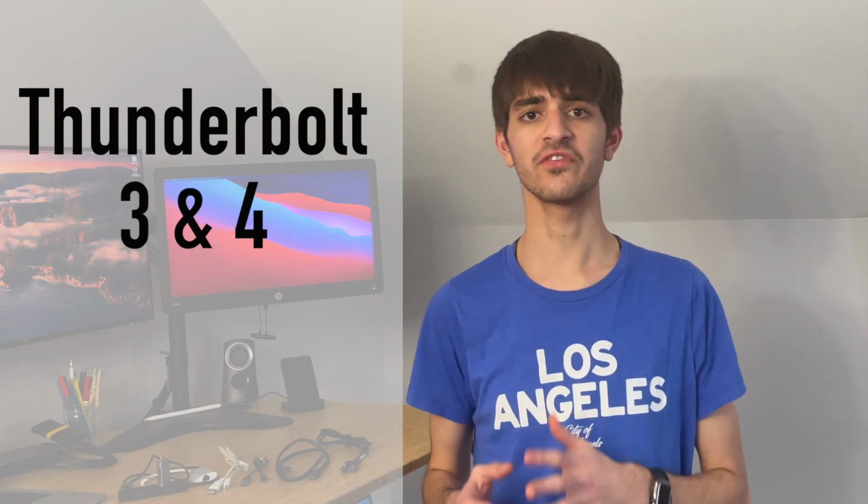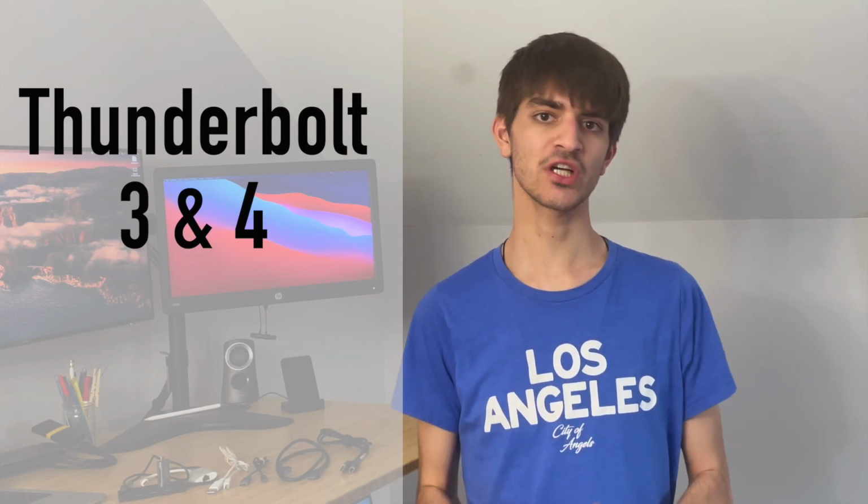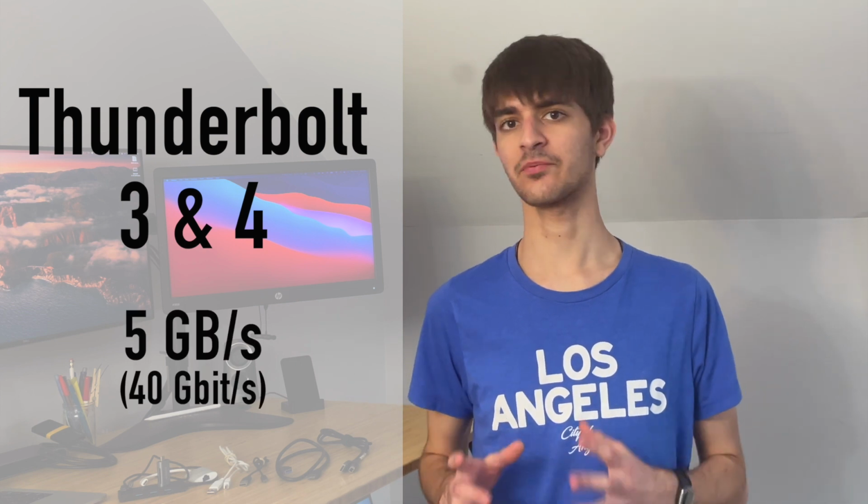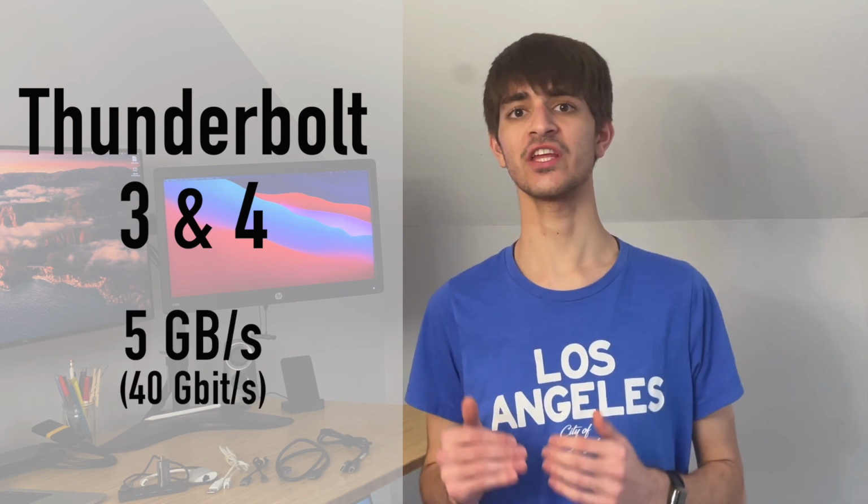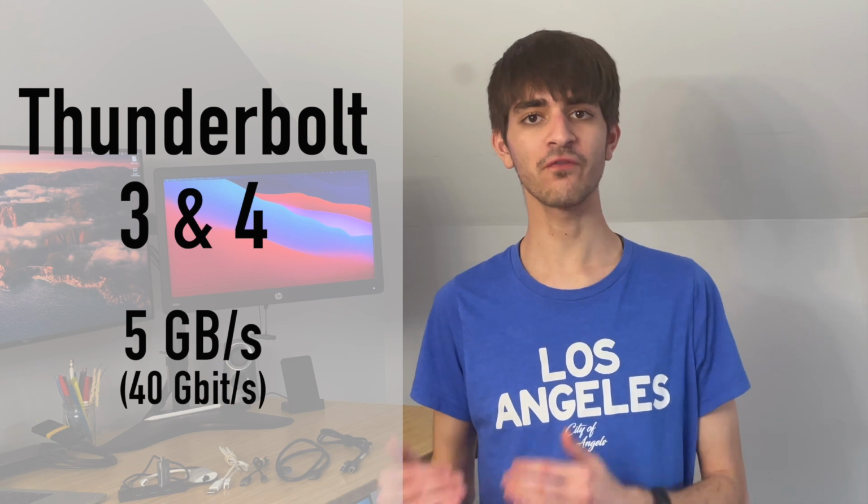Both Thunderbolt versions 3 and 4 can transfer data at 5 gigabytes per second, which is a lot faster than USB 3's 2.4 gigabytes per second. So telling the difference between a USB and Thunderbolt port may be difficult, so I'm going to try to simplify things.